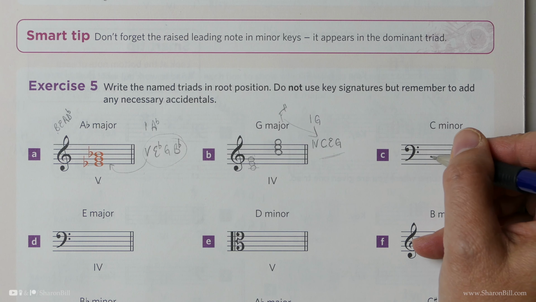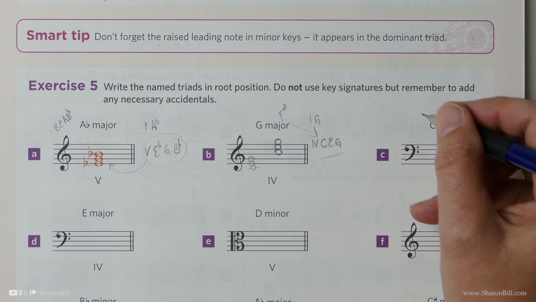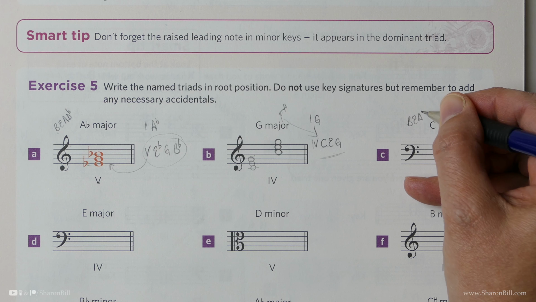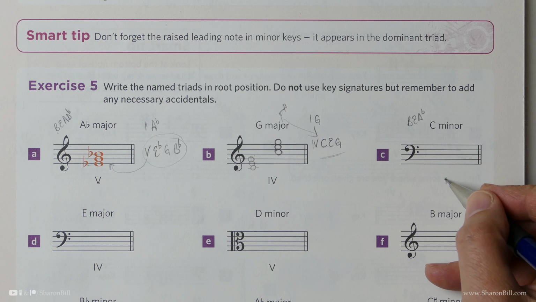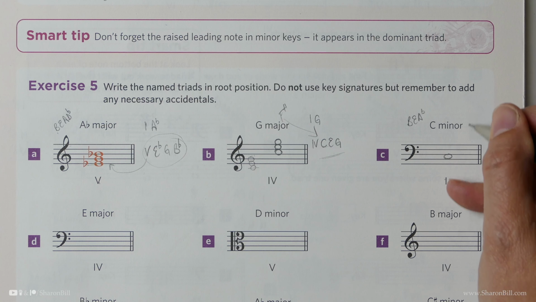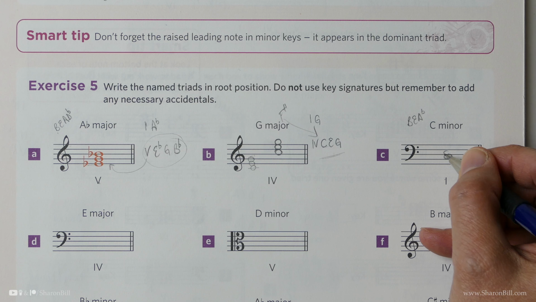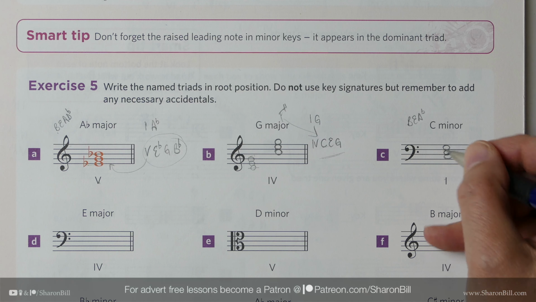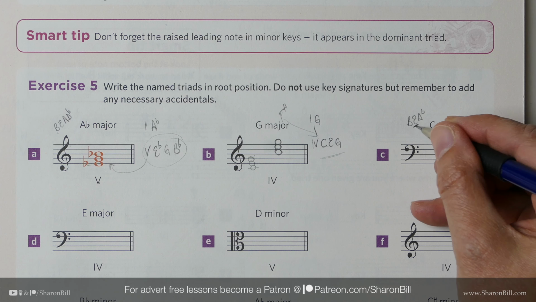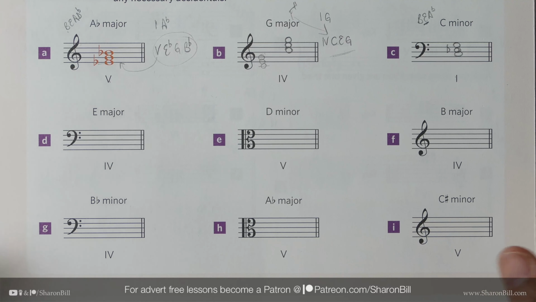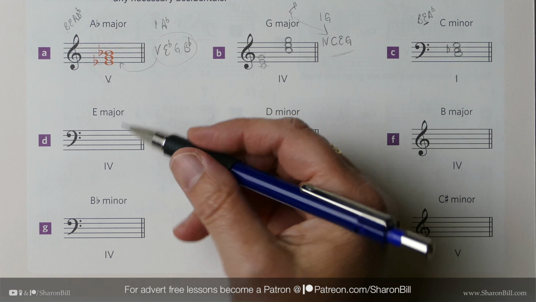So let's look at C minor. Now, of course, C minor has a key signature of B flats, E flats, A flats. Chord 1, of course, must begin on the tonic. So there's a C, and we don't really need to do any more thinking. We can just do 1st, 3rd, 5th. That's a C, E flat from the key signature, G. There we go. So do have a go at the remainder of these on your own.